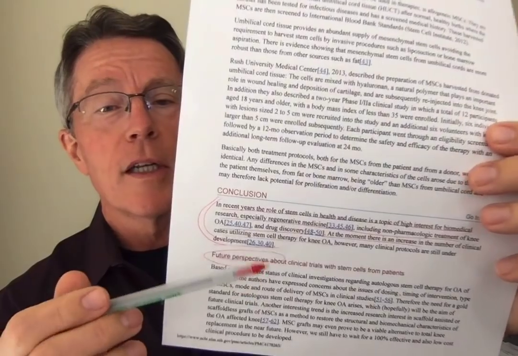He does say there's a big future in this, and we need to get some standardization.